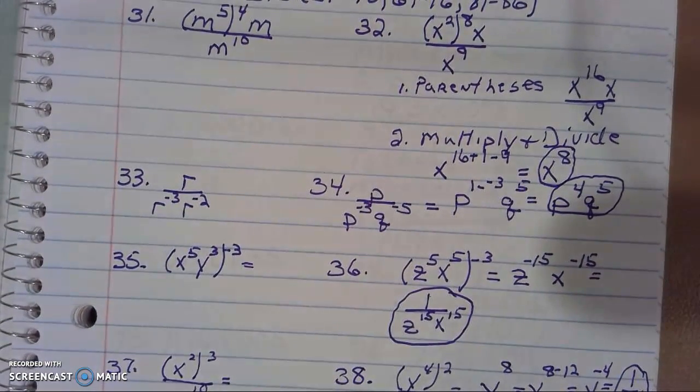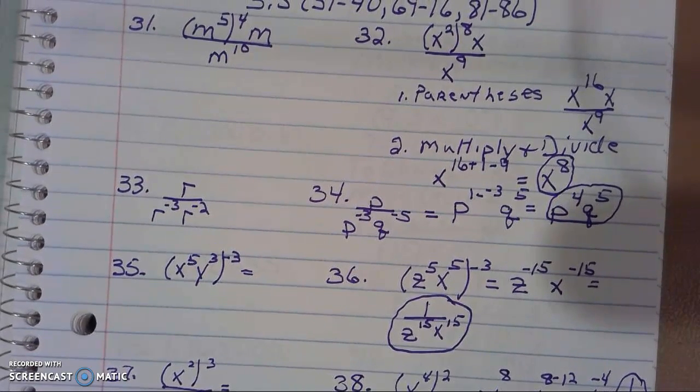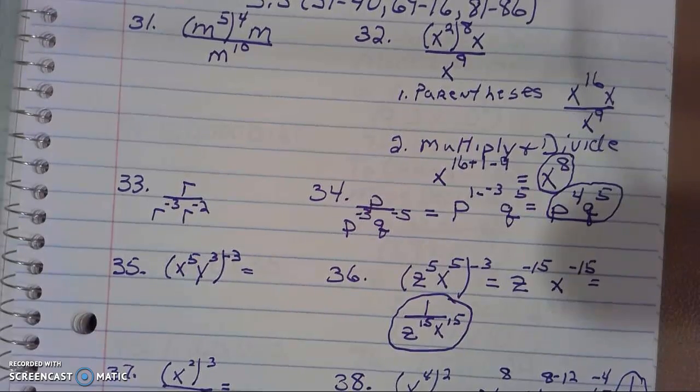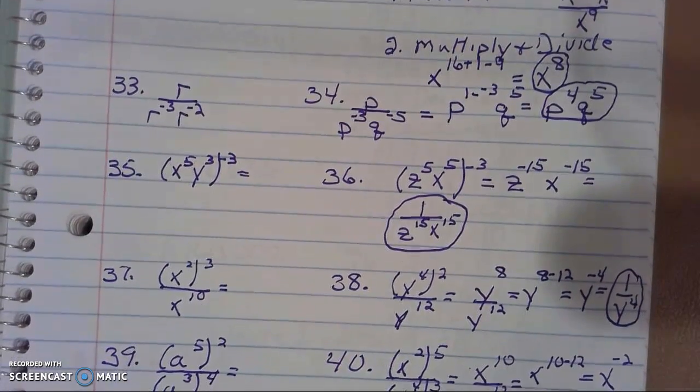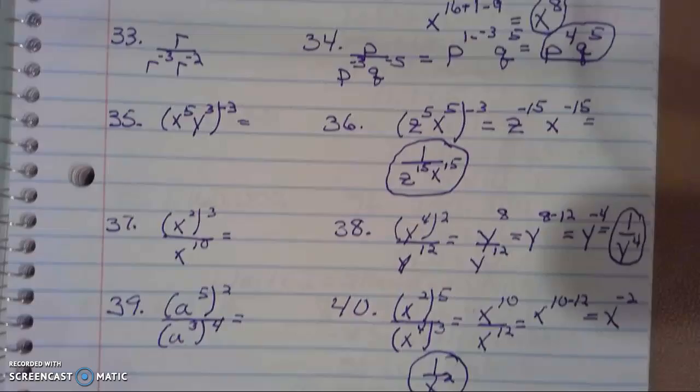34, you've got a p on top and a p on the bottom, and the other one's a q. The p's, you subtract their exponents. 1 minus negative 3 makes 4. And then the q that was on the bottom had a negative exponent, so I move it up so it has a positive exponent. 36, I get rid of the parentheses by multiplying exponents. I get z to the negative 15th, x to the negative 15th. Then those are two negative exponents. I move them to the denominator.